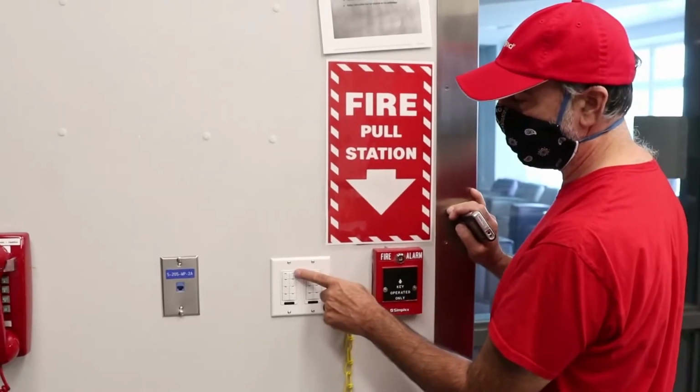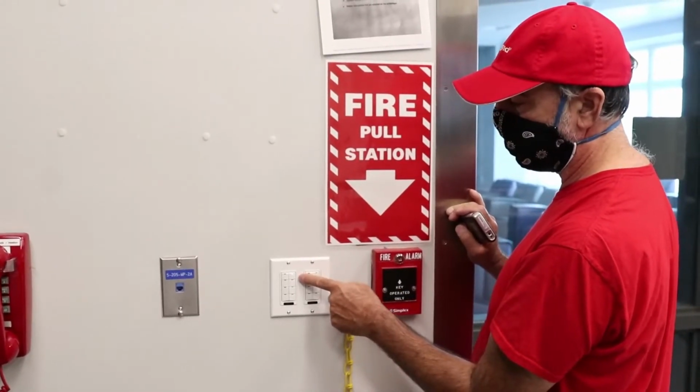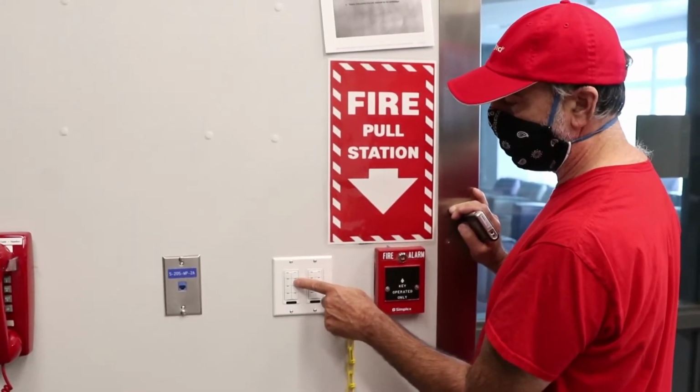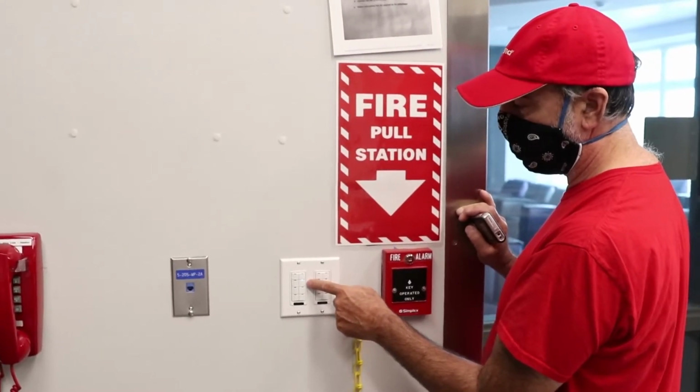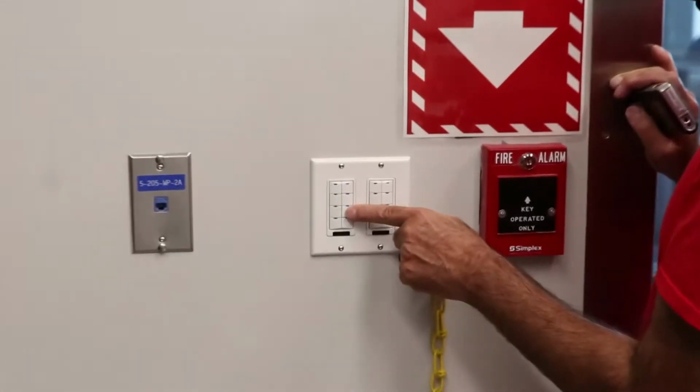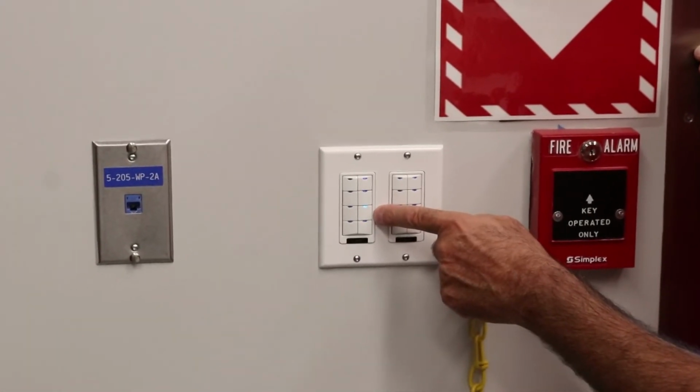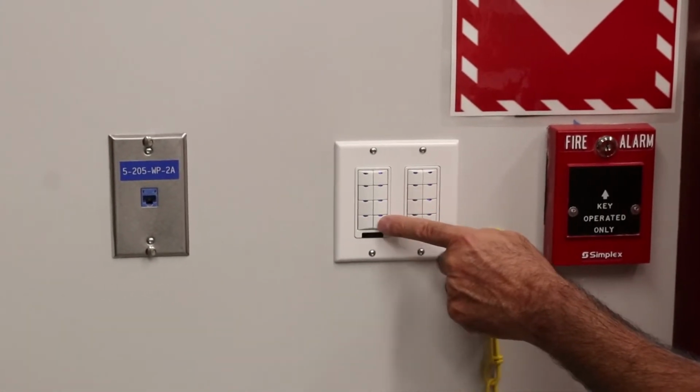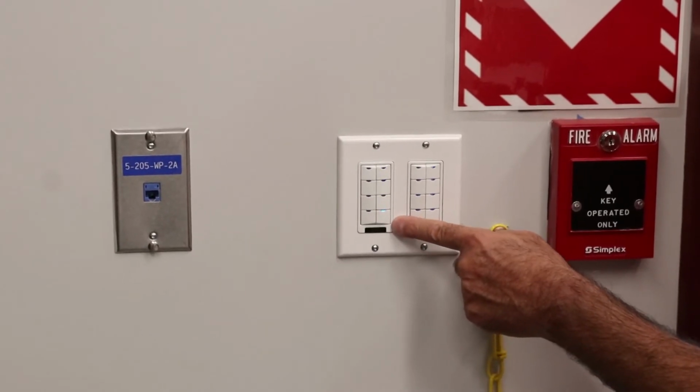So once again, this is the general lighting in the corridor. This is the down lighting at the end of the corridor at the window. This is the sign lighting. And these are the night lights in the bedrooms.